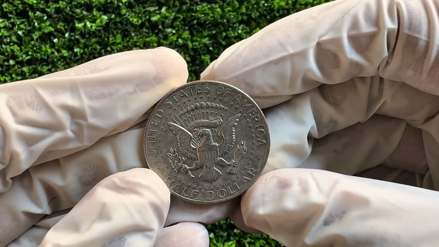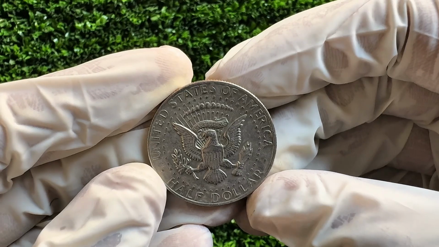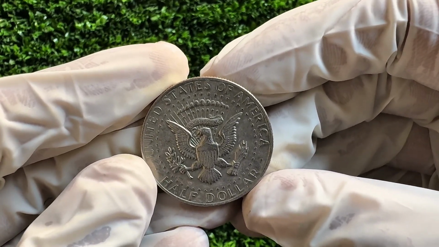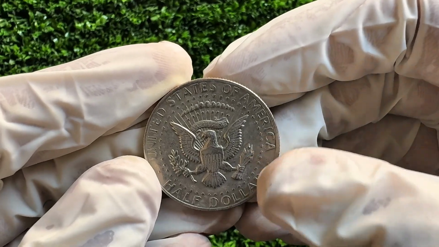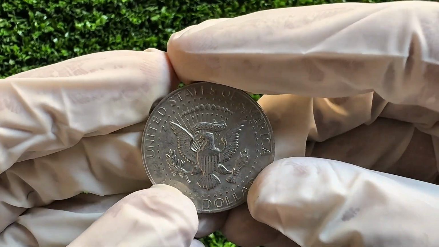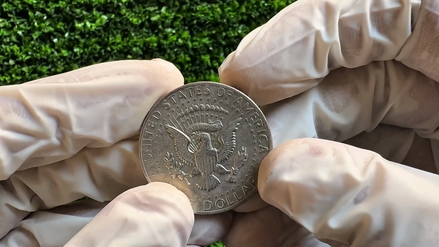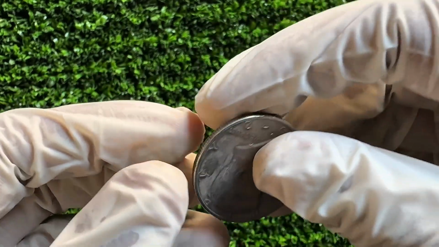Not just rarity or condition, but a perfect storm of features: flawless preservation, dramatic luster, a known and coveted variety, and provenance from one of the most respected collections in the world. That sale lit a fire in the community, because if one exists, more could be out there.